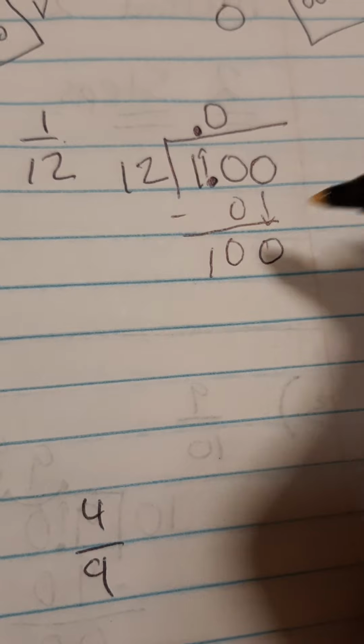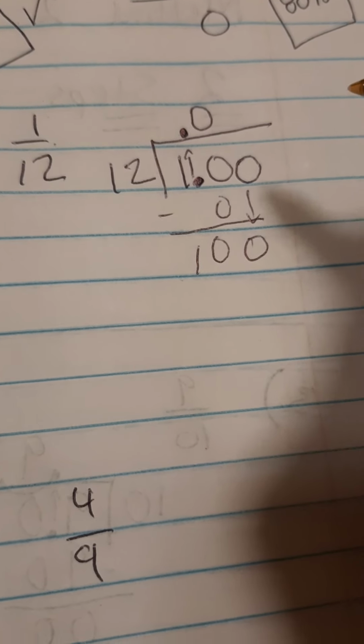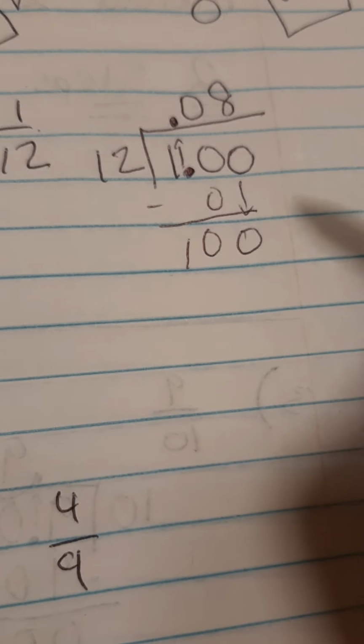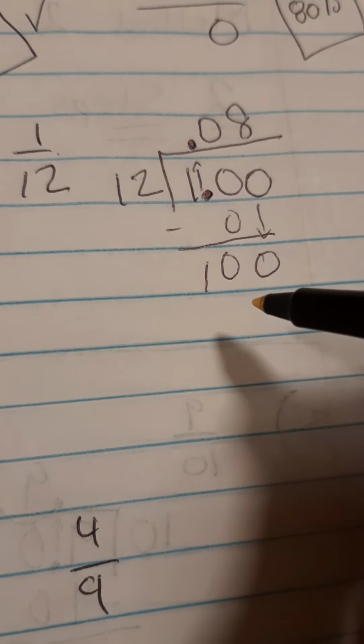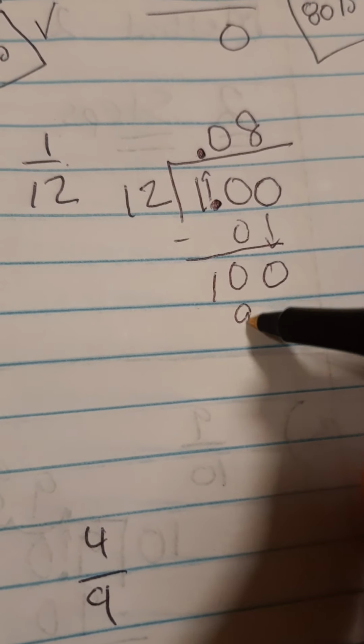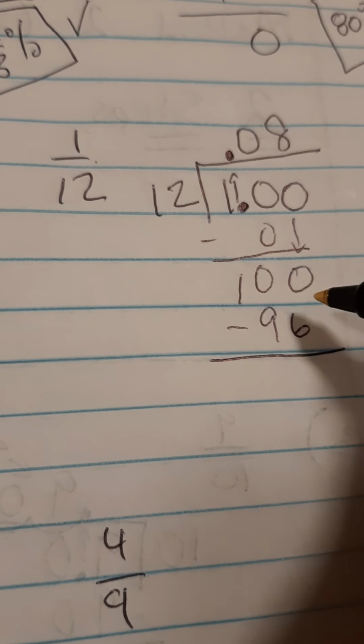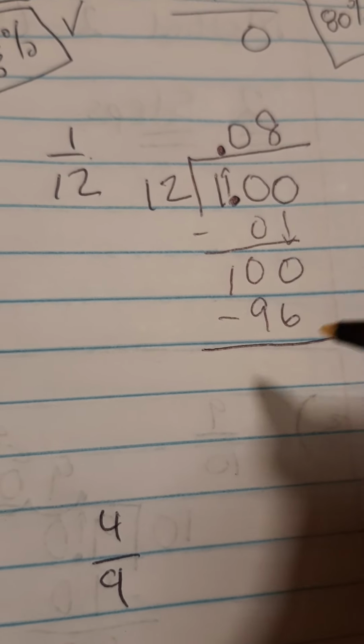Bring down that other 0. 12 can go into 100 8 times. Okay? 12 times 8 is 96. And 100 minus 96 is 4.